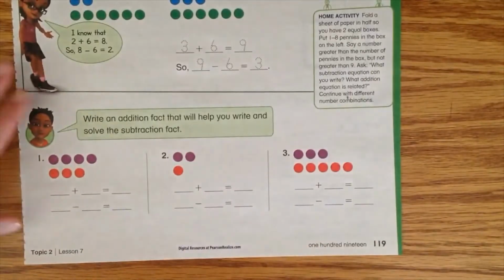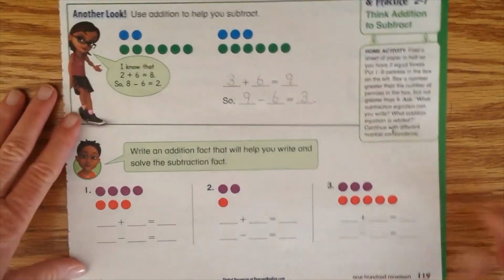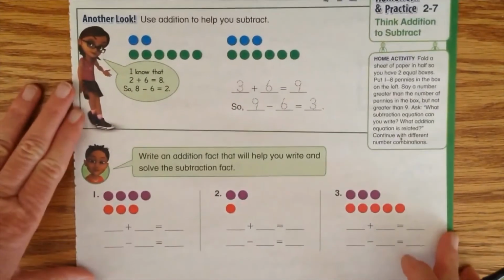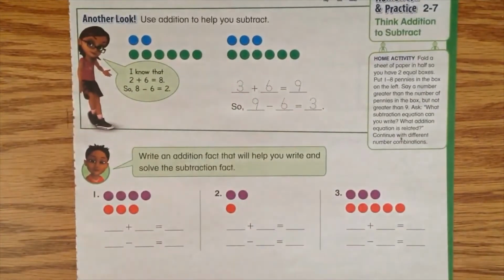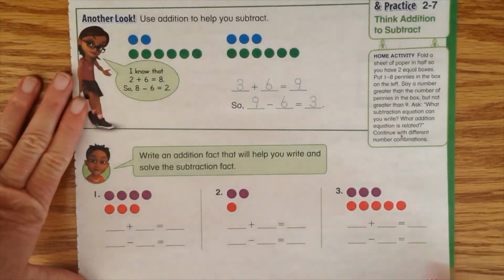All right, now it's time for you to do your homework practice. So you're going to pause the video, do pages 119 and 120, and then come back and we will check your answers.